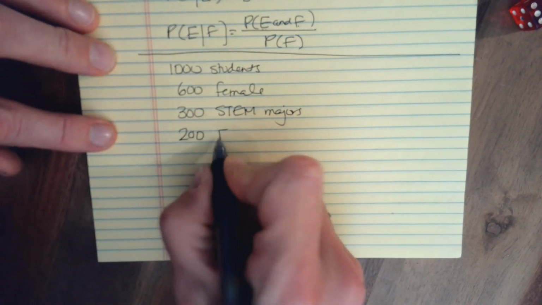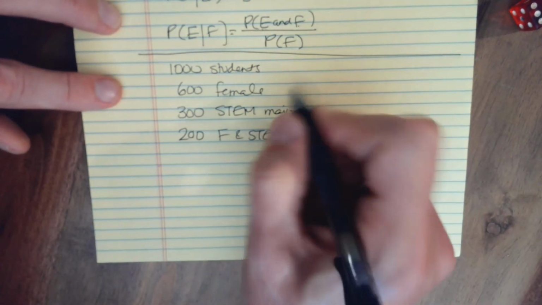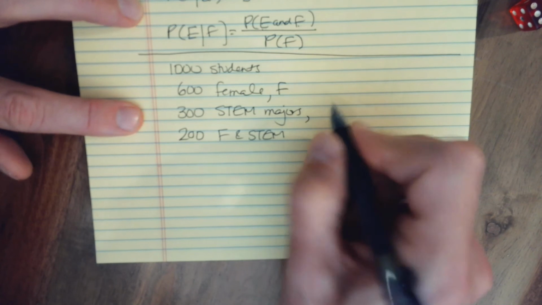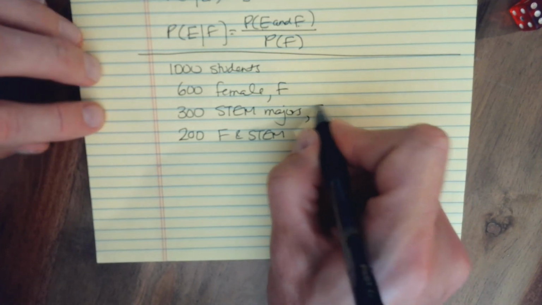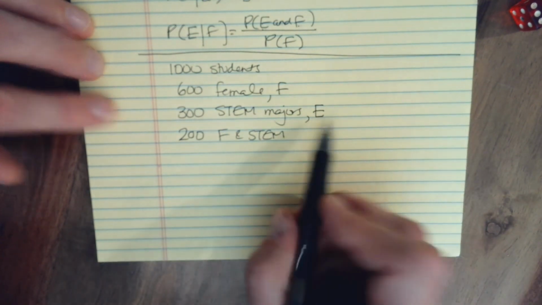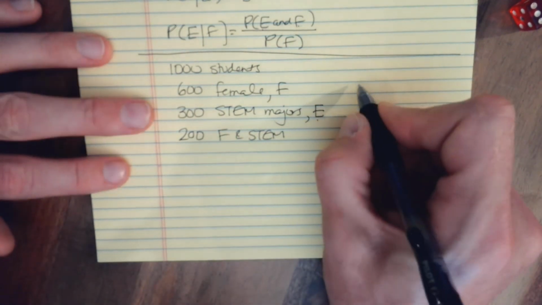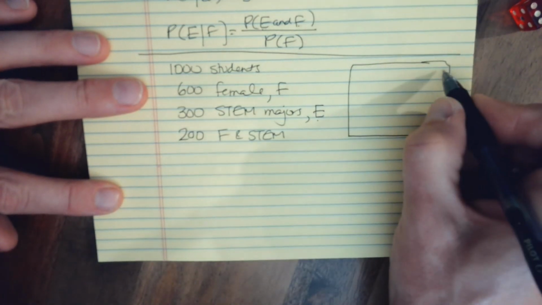We're going to call the female event F, and we're going to call the engineering event E. So this would be F and E. Let's look at a Venn diagram. Here's my sample space.